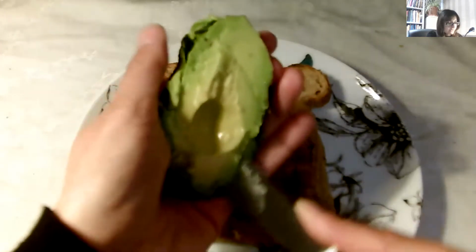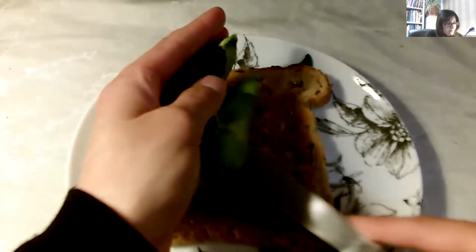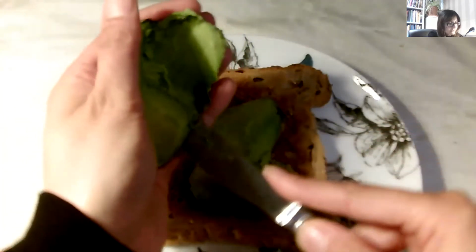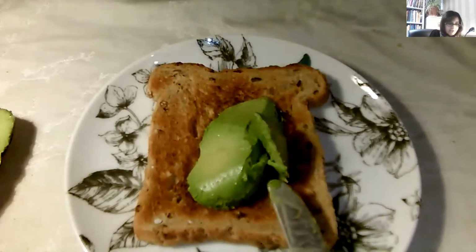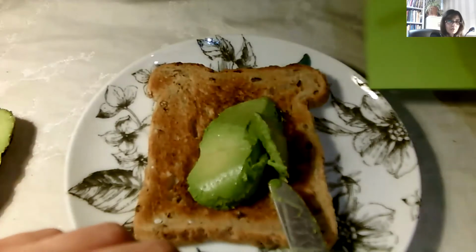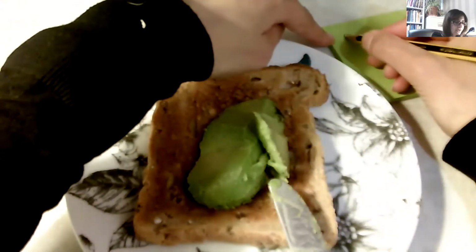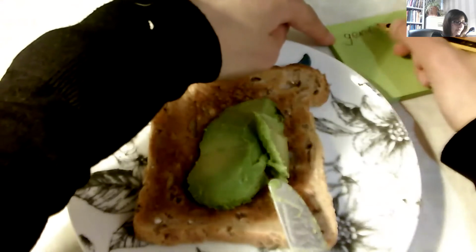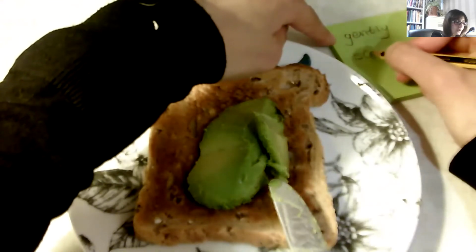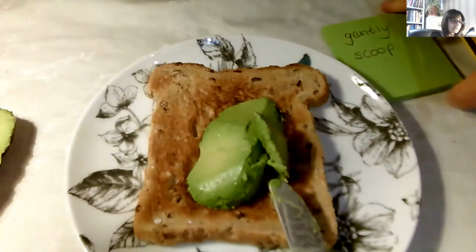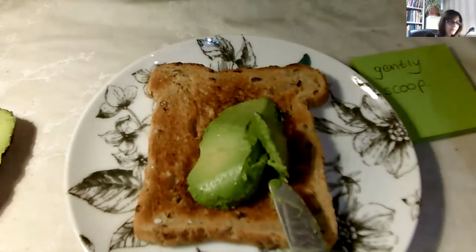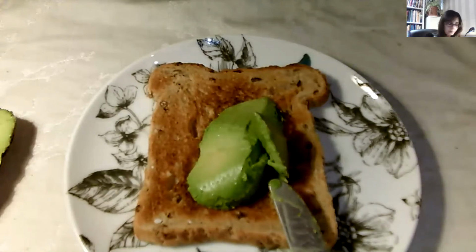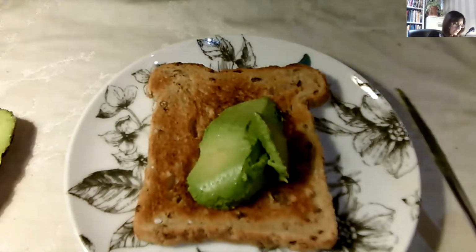It's another name for the part inside, and I'm going to pop it on top. So I've gently scooped it out. That could be one of my verbs. Shall I write it down? Scoop. So I gently, that's my adverb, I gently scoop. So there's my adverb that I might need later on when I'm writing my instructions, and I've got my verb. I gently scoop the avocado.